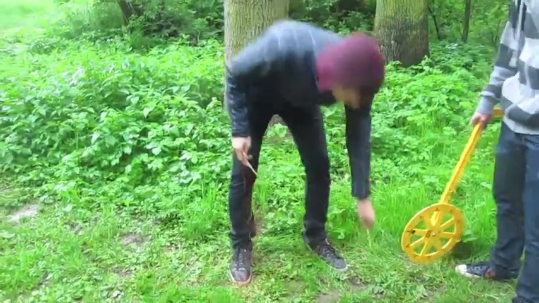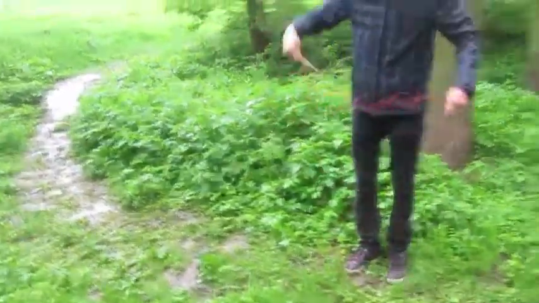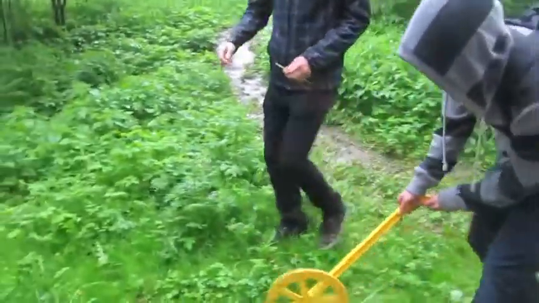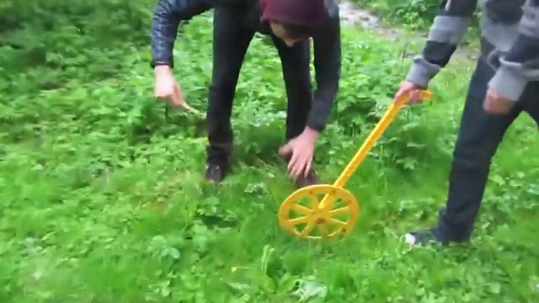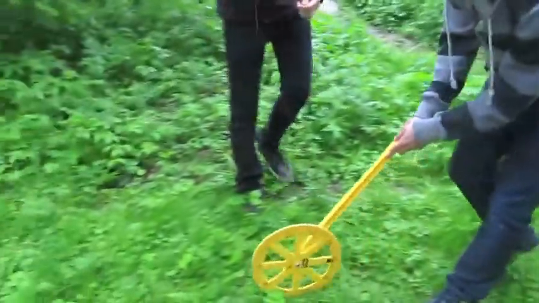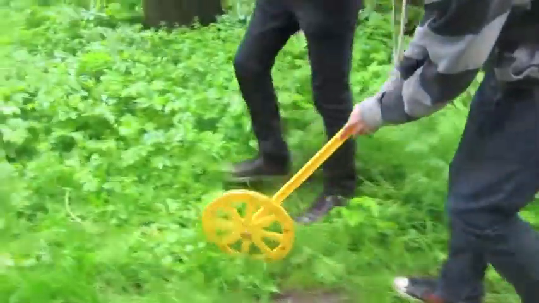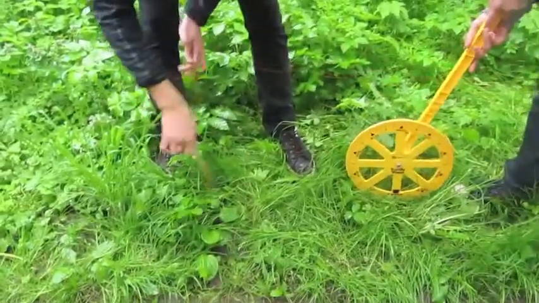So we put one down, and then you measure out 5 meters. 1, 2, 3, 4, 5, right here. Another one: 1, 2, 3, 4, 5, right here. Put one here.